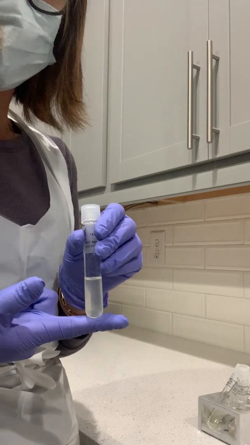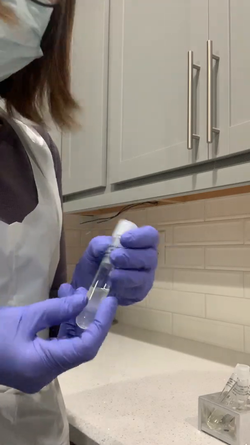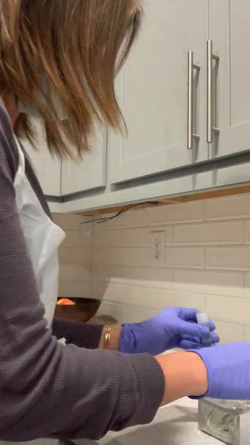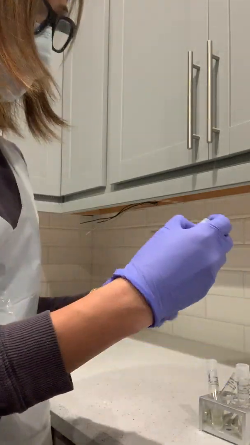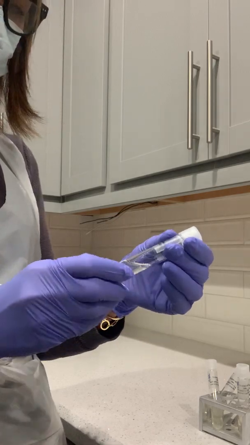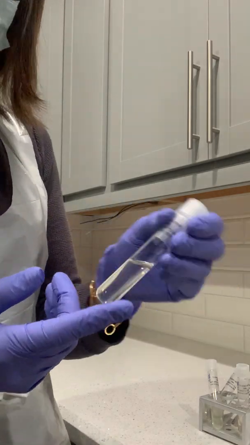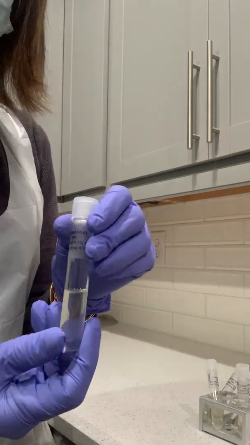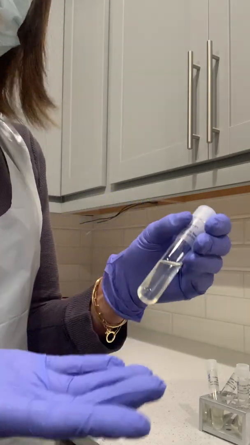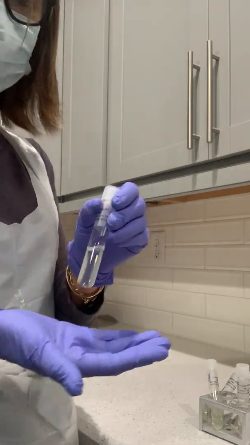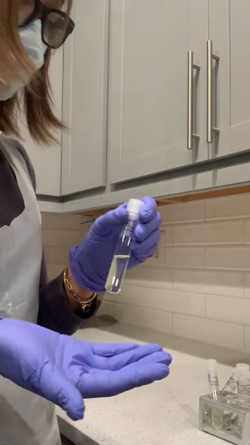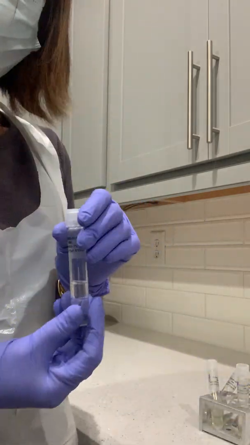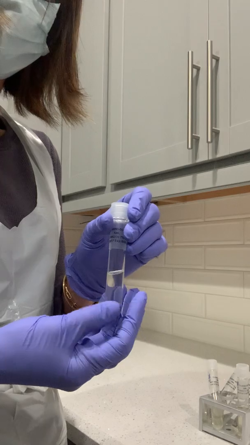So that's my 1% saline solution. This one is my 7%, which doesn't have growth at all because it's clear. It's not turbid or cloudy, so it didn't react with my sodium chloride.